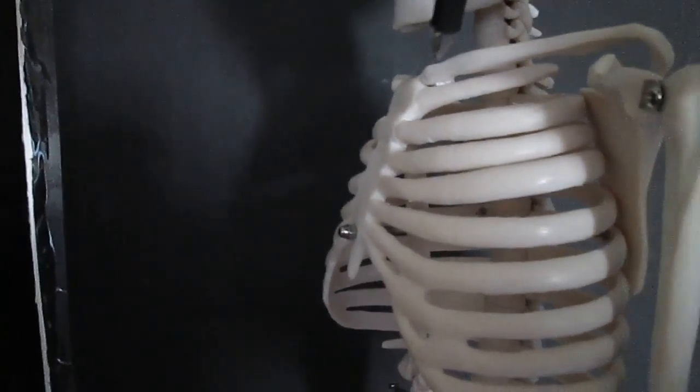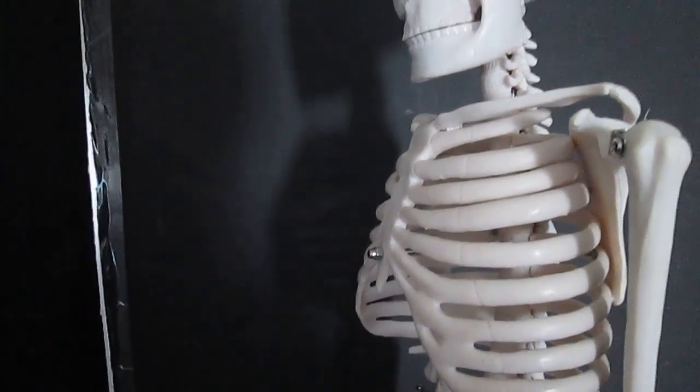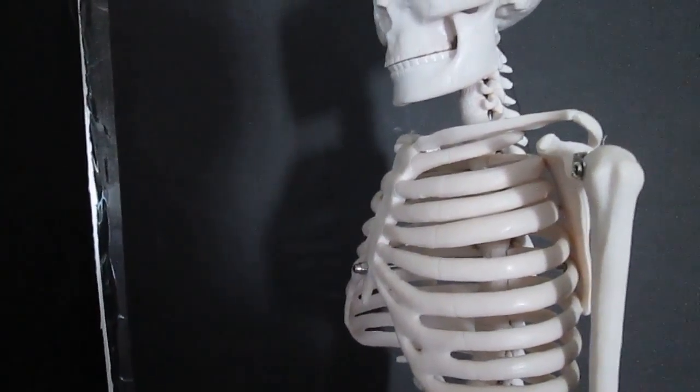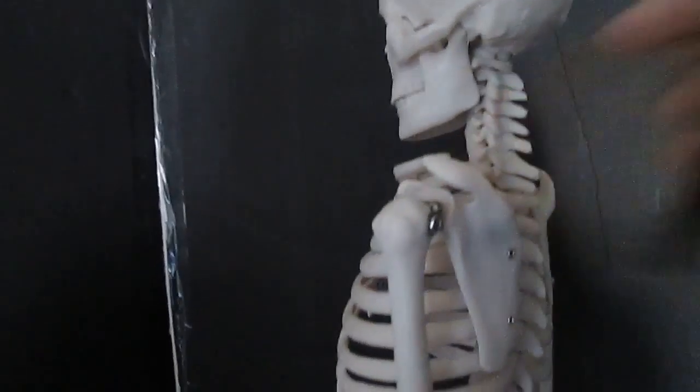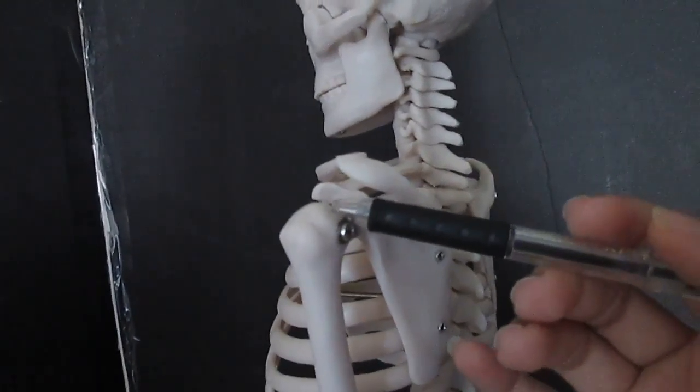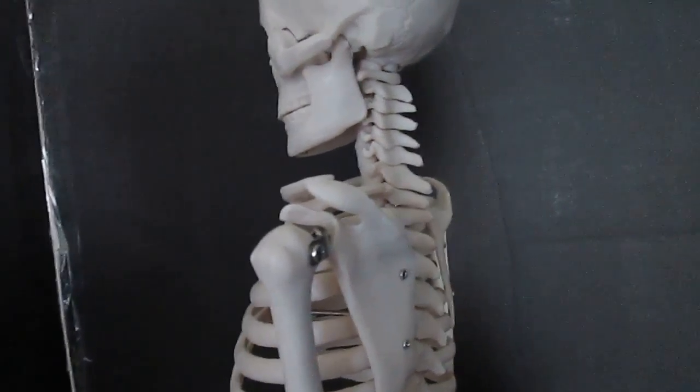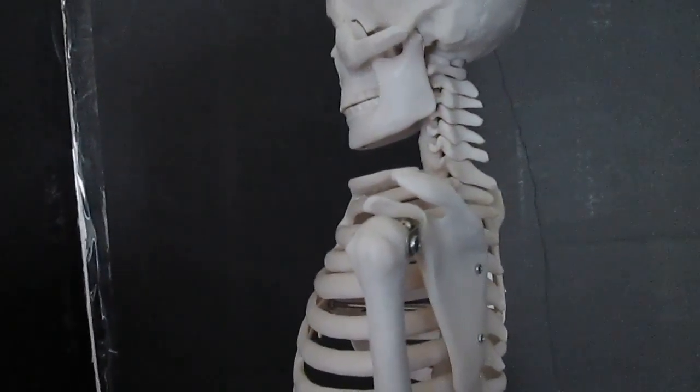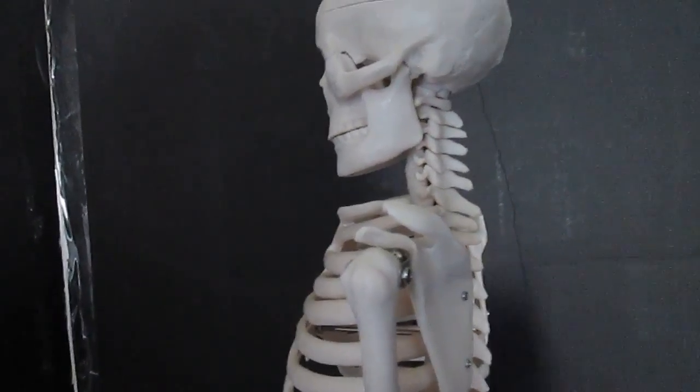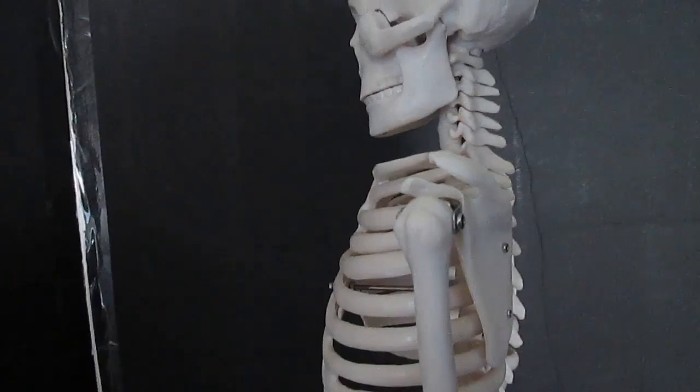So the joint that connects the sternum to the clavicle. Your acromial clavicular joint, which would connect your arm to the clavicle, excuse me.